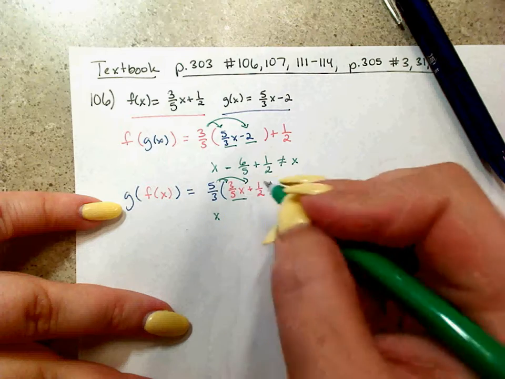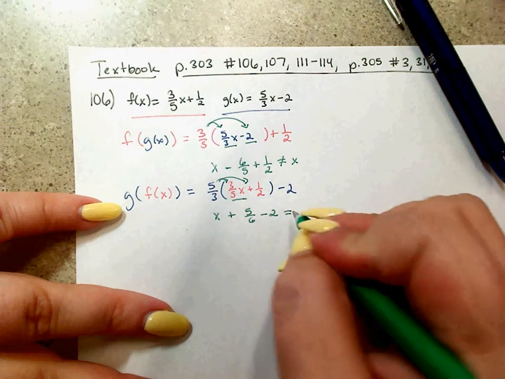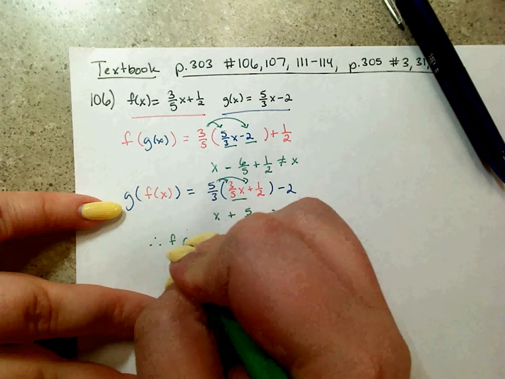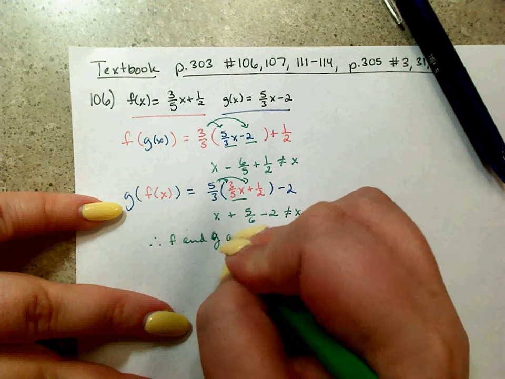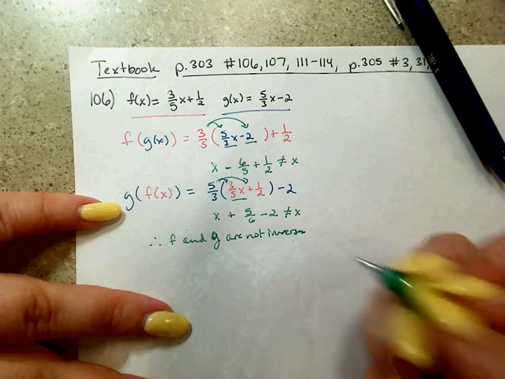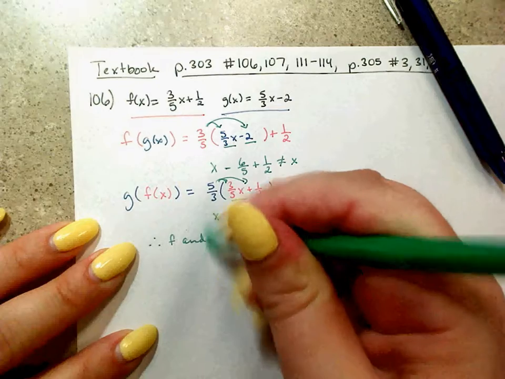And then 5/3 times 1/2 is 5/6, minus 2. That does not equal x. Therefore, f and g are not inverses. Okay?